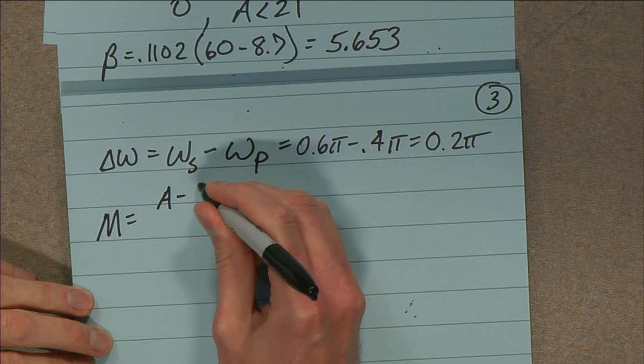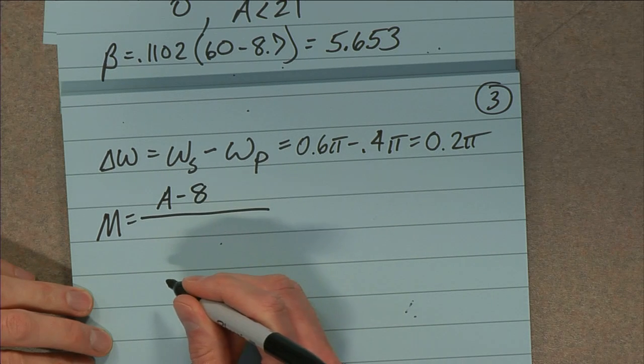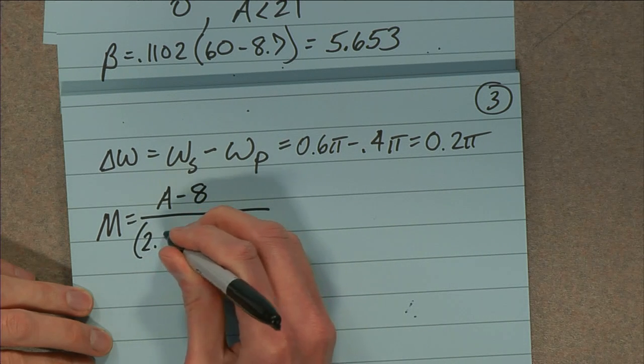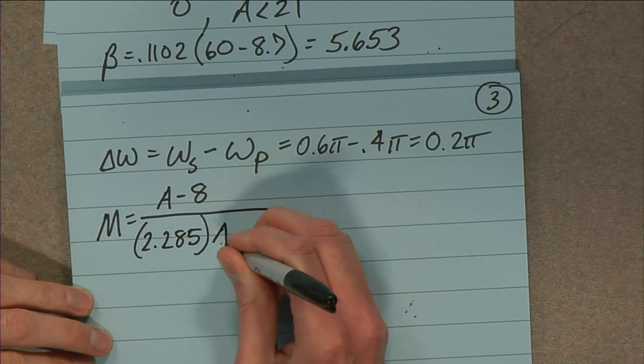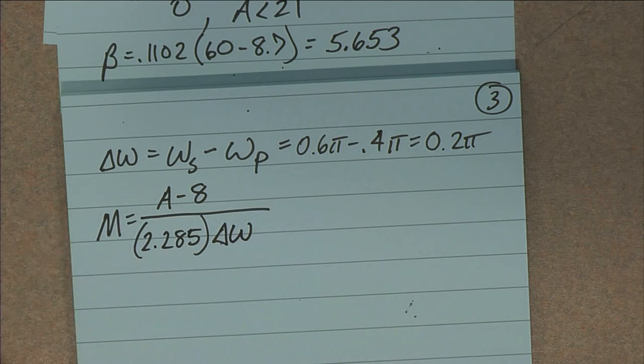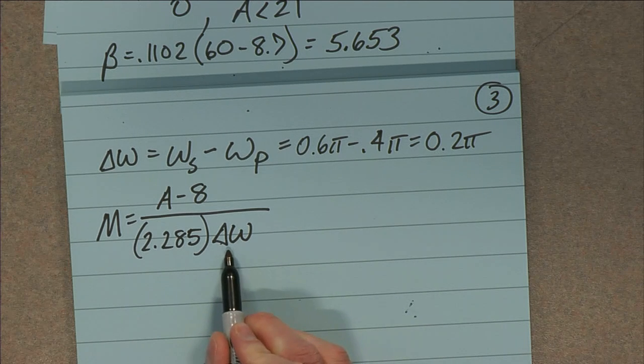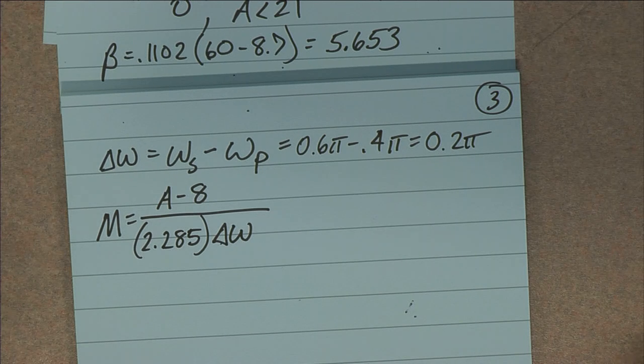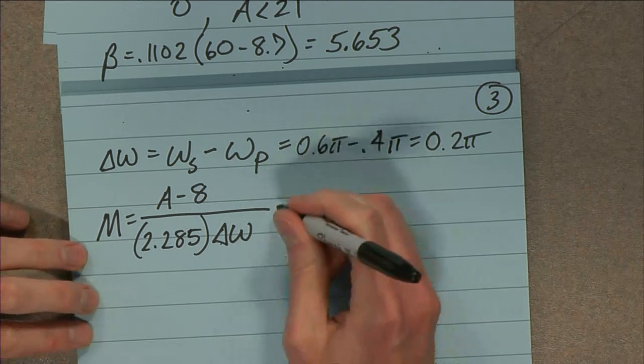And that is A minus 8 all over 2.285 times this transition bandwidth. Even though that formula is somewhat abstruse, at least it makes intuitive sense, right? Because the wider this transition band, obviously the lower order filter. You don't need to do anything fast, so you don't need a high order filter. If this transition band is very narrow, you need a high order filter, so M will go up. So hopefully that makes some intuitive sense to you.